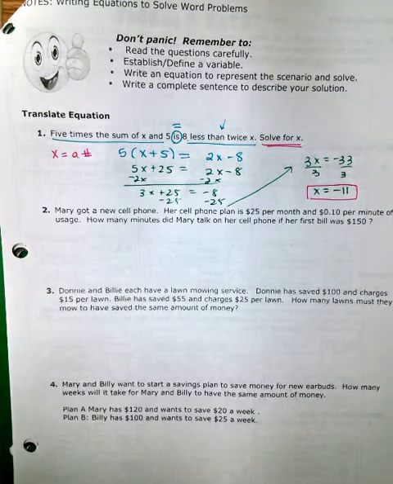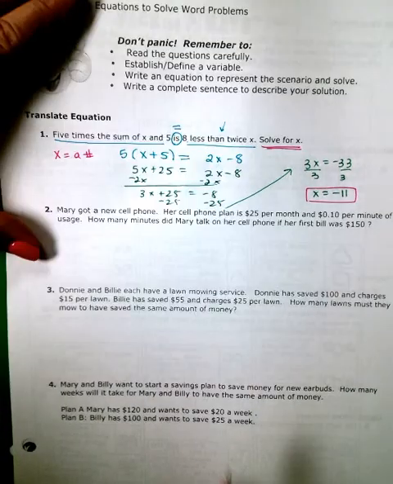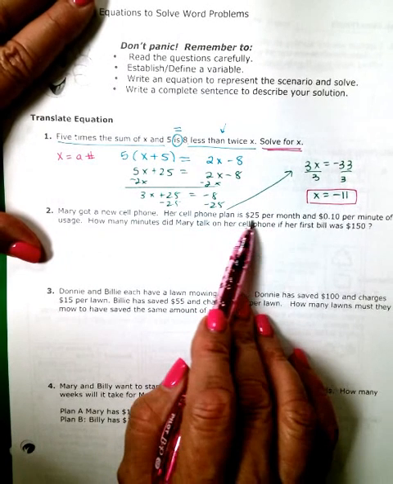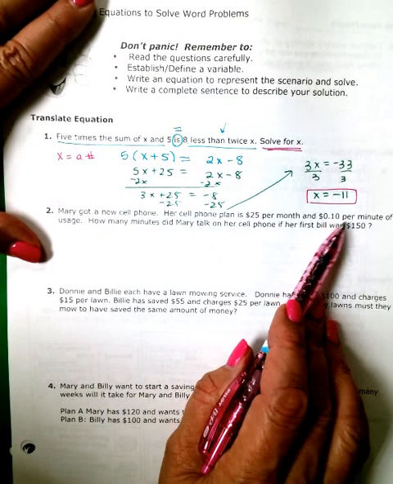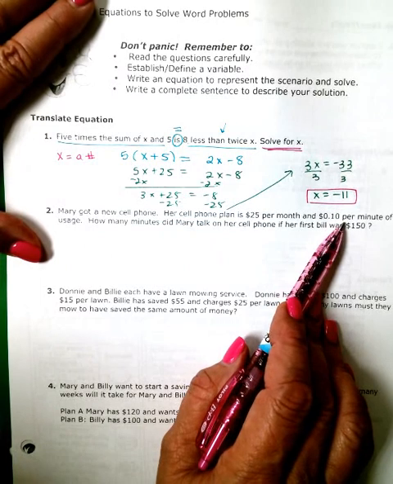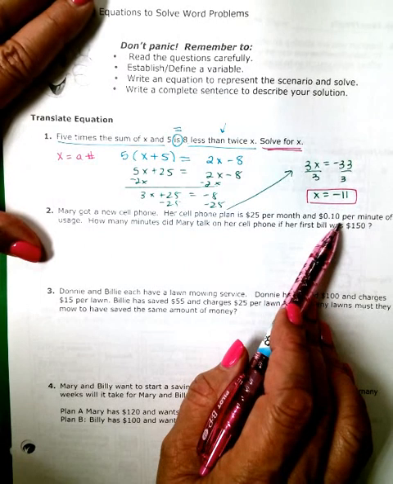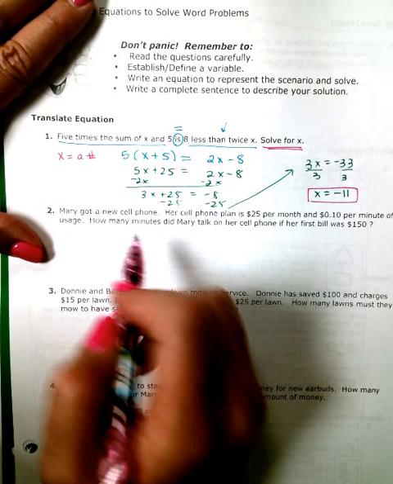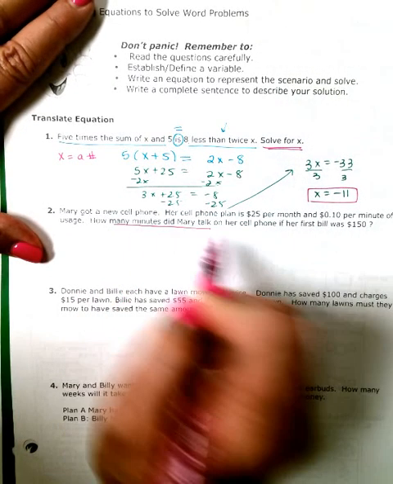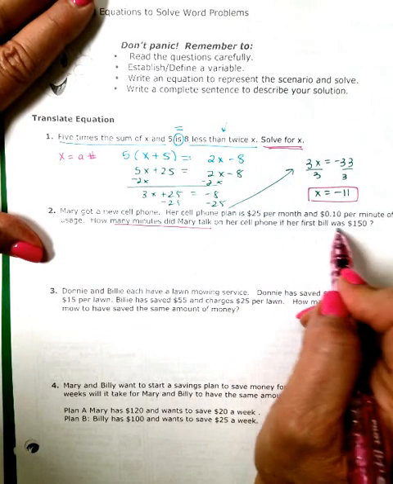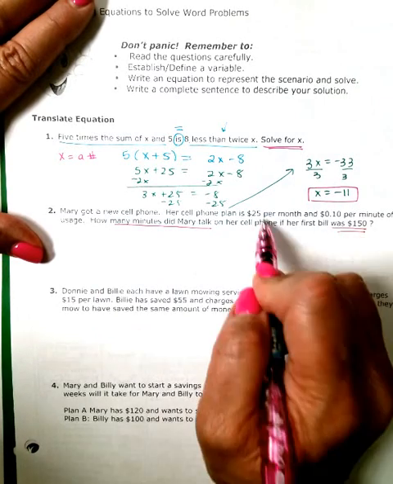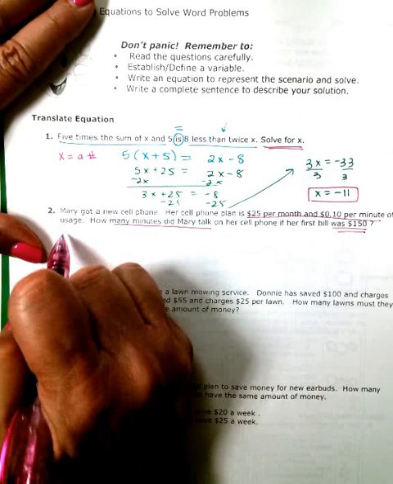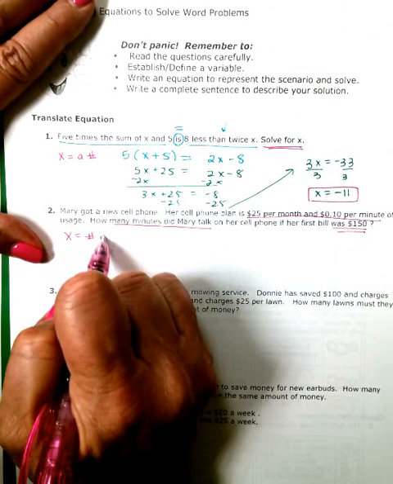Our second one's a little bit different. It says, Mary got a new cell phone. Her cell phone plan is $25 per month and 10 cents per minute, unlike what you all do now. Now you have unlimited. Back in the day, you had to pay per minute of usage. How many minutes did Mary talk on her cell phone if her first bill was this? So we know she paid this much a month and this much per minute, but we want to know how many minutes. So that's our unknown, the number of minutes.